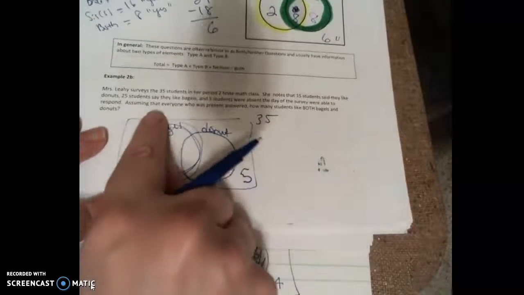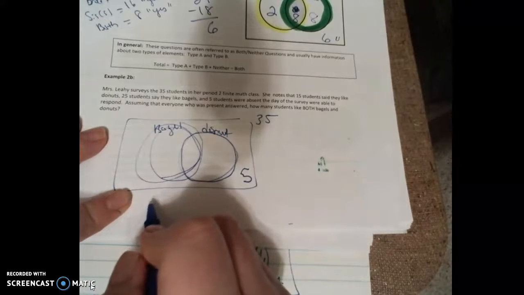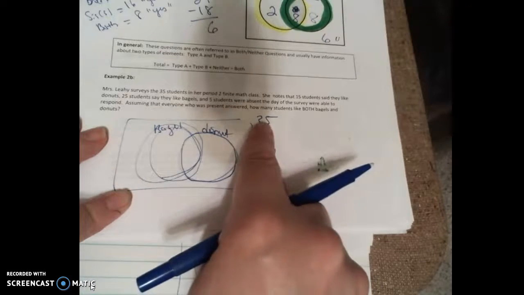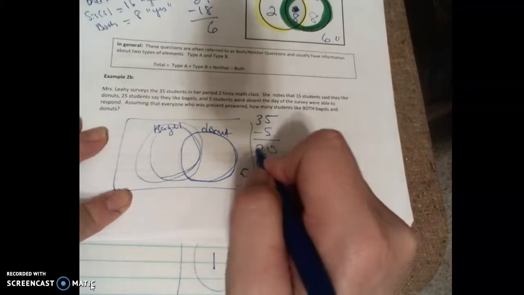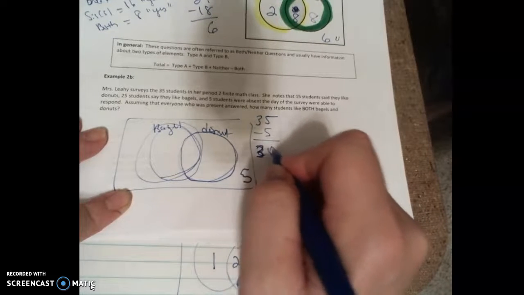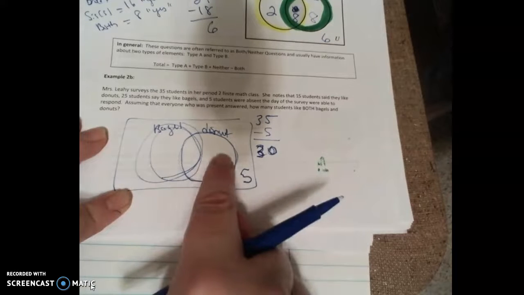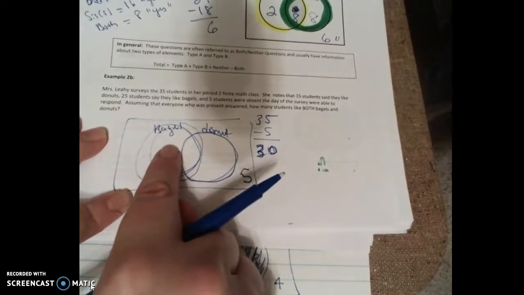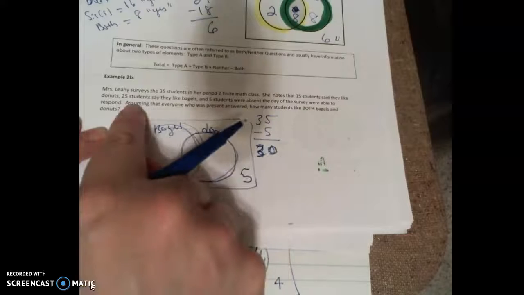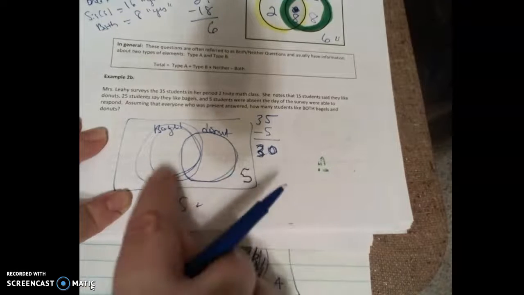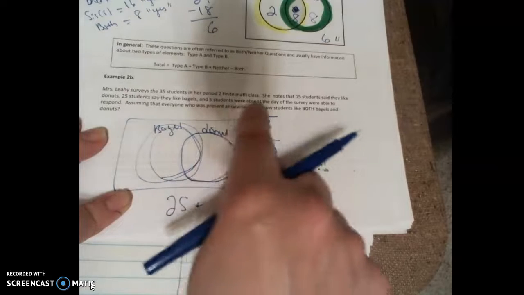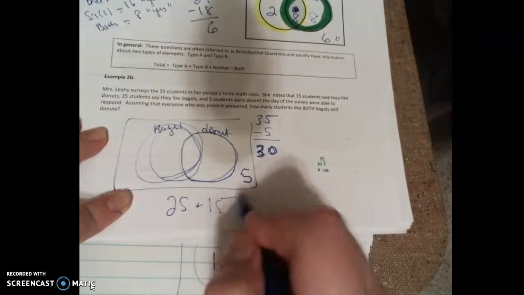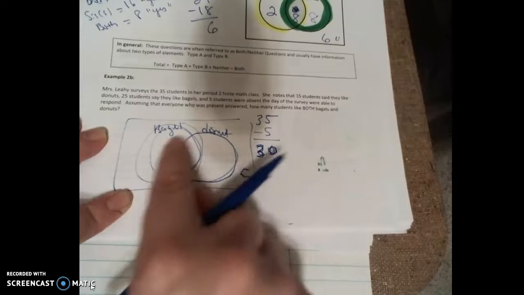All right, so my total, I know there's 35 students in period 2. But I'm going to take away the 5 that weren't participating that day. How about 30? That's better. So I have 30 people that are in these 3 circles. The number in the bagel circle, all the bagel circle, is 25. That's everybody, including some overlap there. That's a problem. The number that is in the donut circle is 15. 15 said they like donuts.